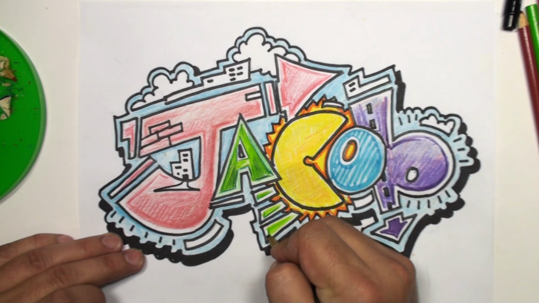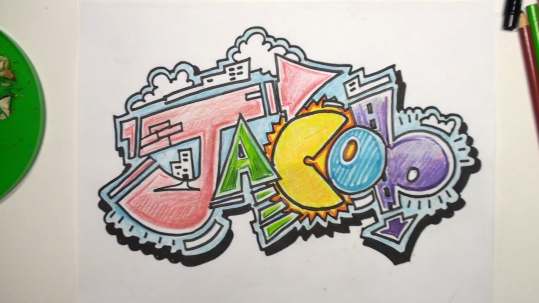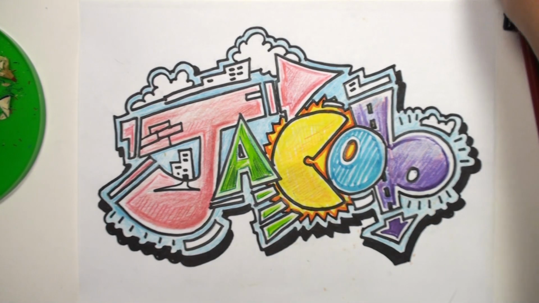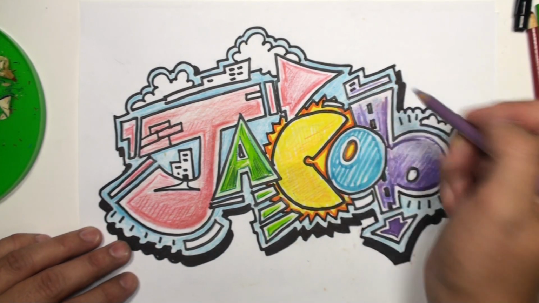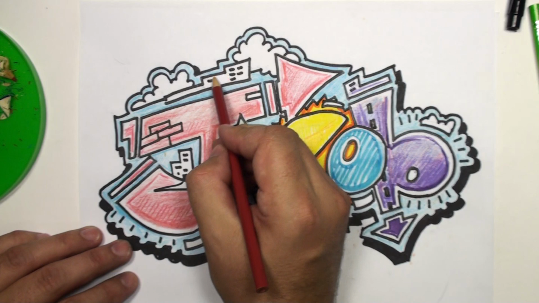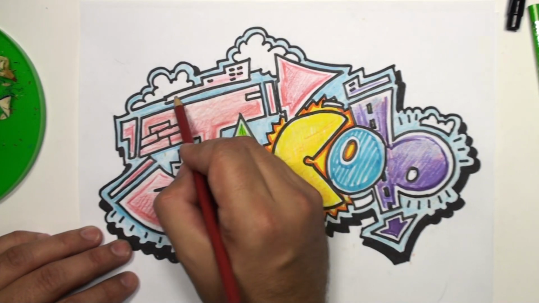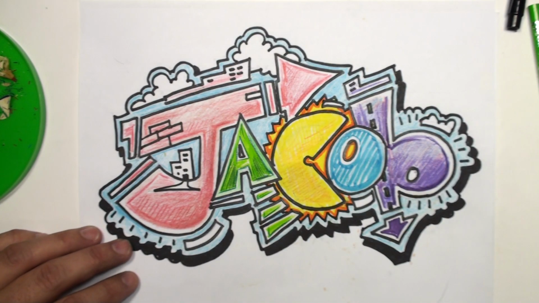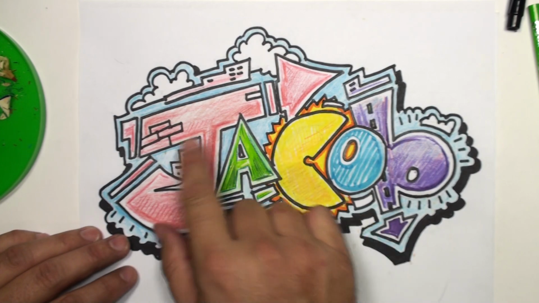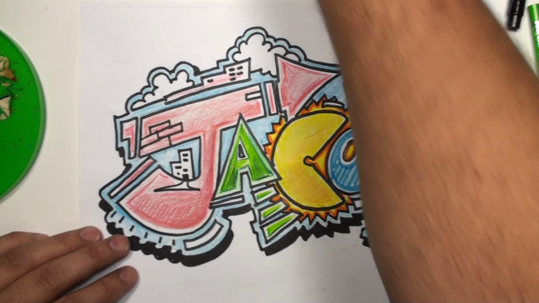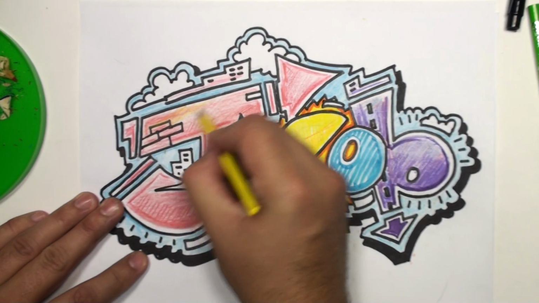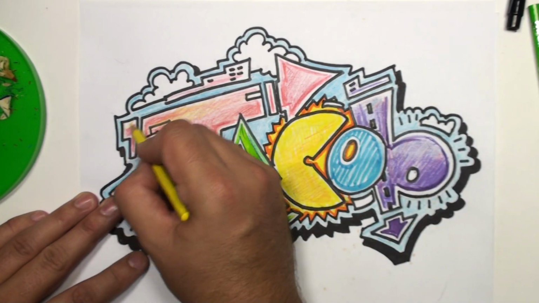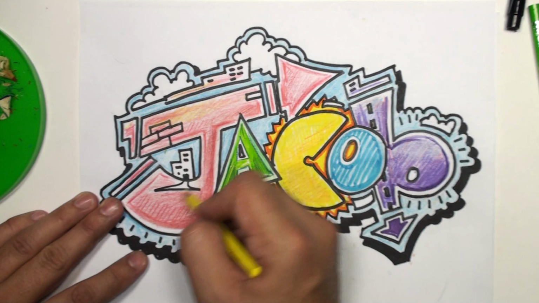Alright, and for this little building here, top of the B, we'll put a little purple in that. A little red in that one up there. And there's so much yellow going on right here. I'm going to put some yellow with some colored pencil up into here. Get a little yellow orange going on here to help connect that.